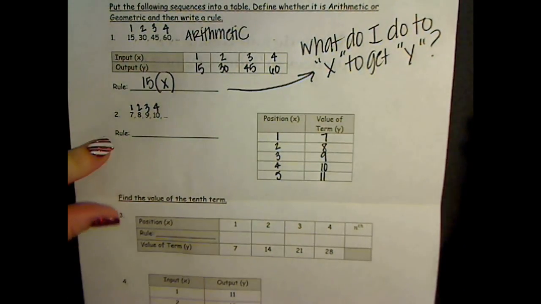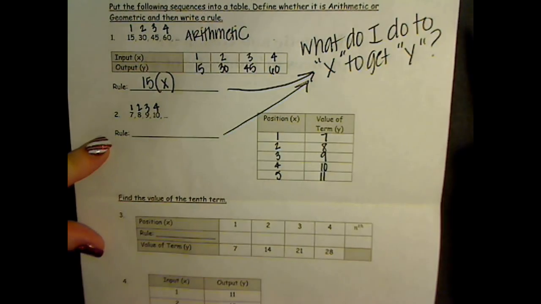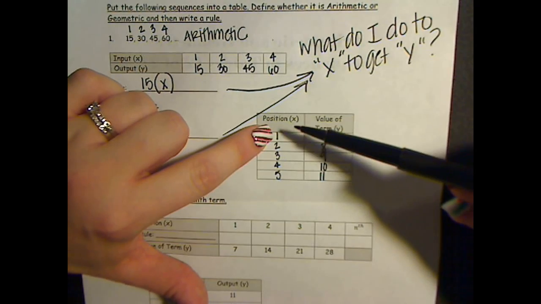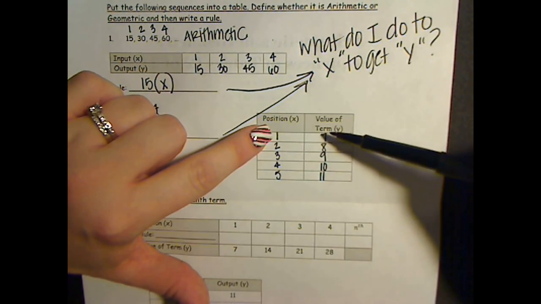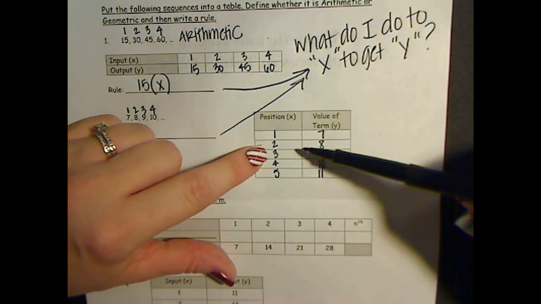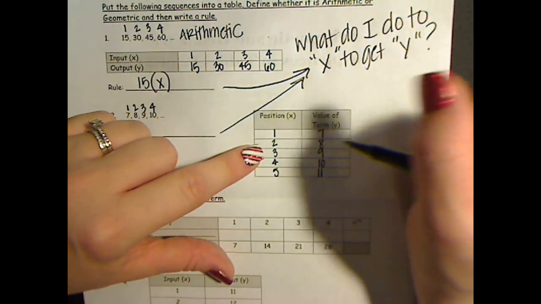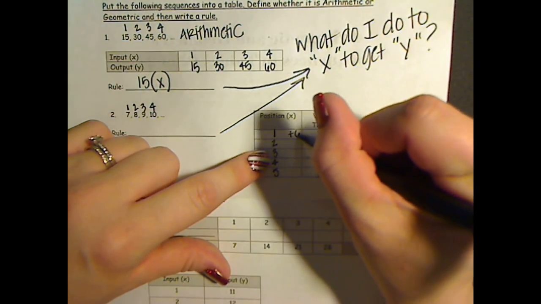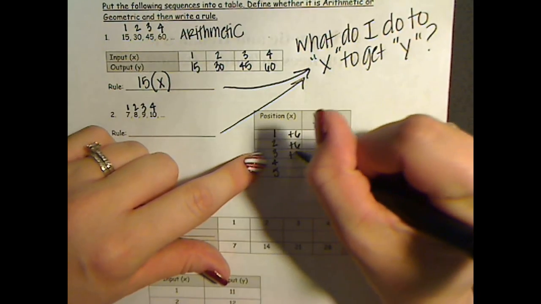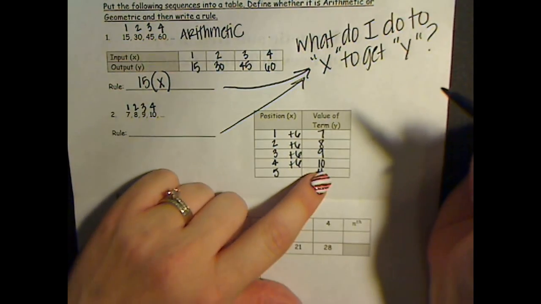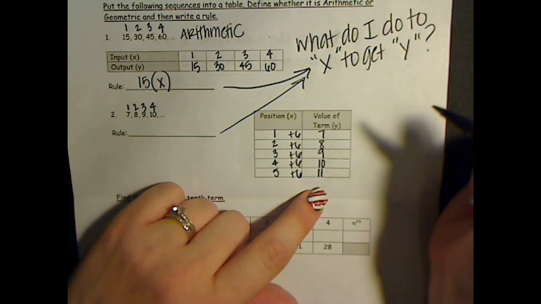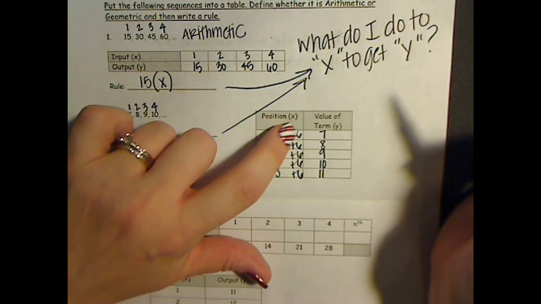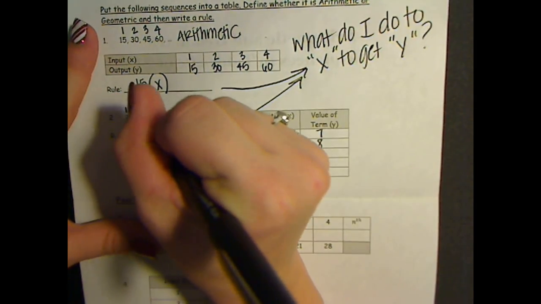All right, so now we need to write a rule. Again, what do I do to x to get y? Well, I know that 1 plus 6 is 7, so let's try that. Is 2 plus 6 8? Yes. Is 3 plus 6 9? Yes. Is 4 plus 6 10? Yes. Is 5 plus 6 11? Yes. So each time I'm taking x and adding 6.